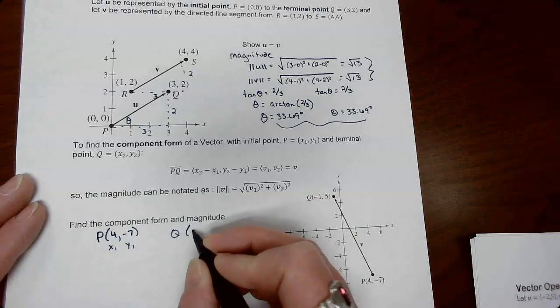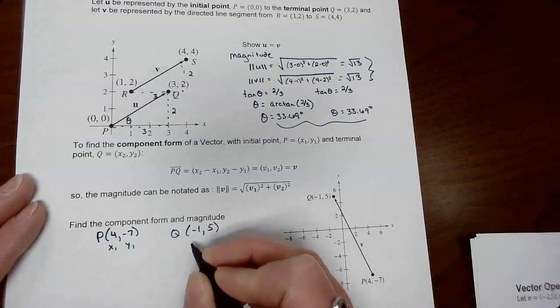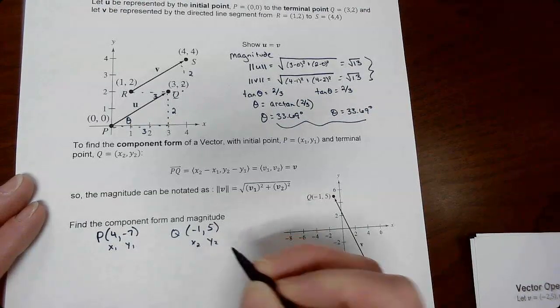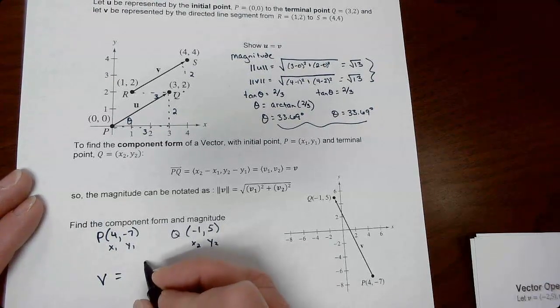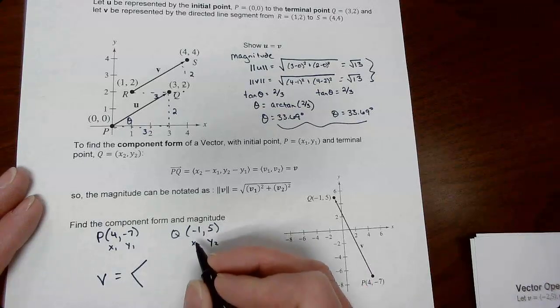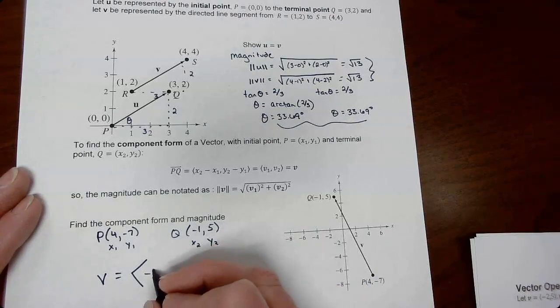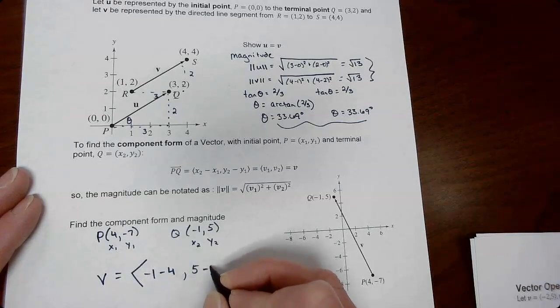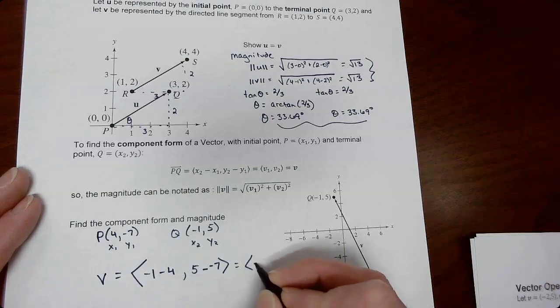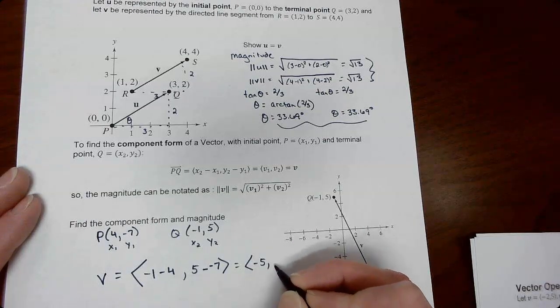And that's negative 1, 5. That would be x2, y2. So to put it in component form, we're going to take the difference in our x's, so x2 minus x1, then y2 minus y1. So that would give me <negative 5, 12>.